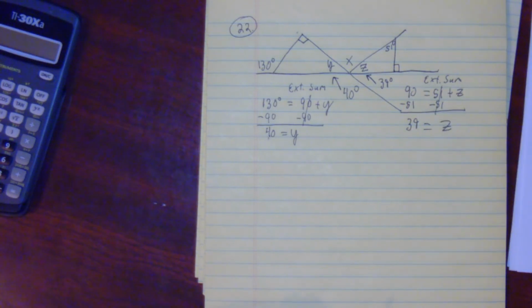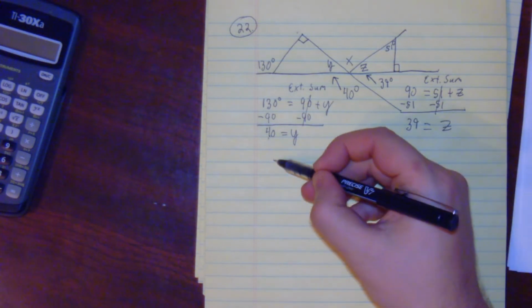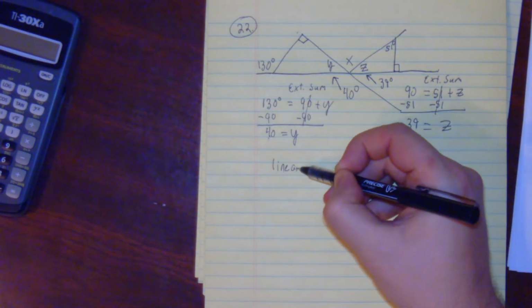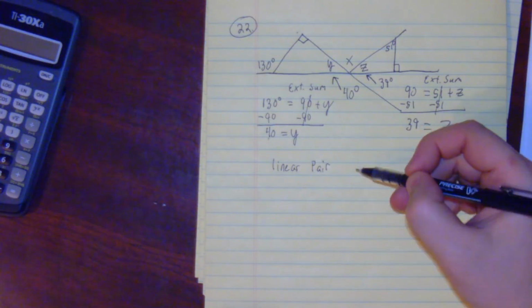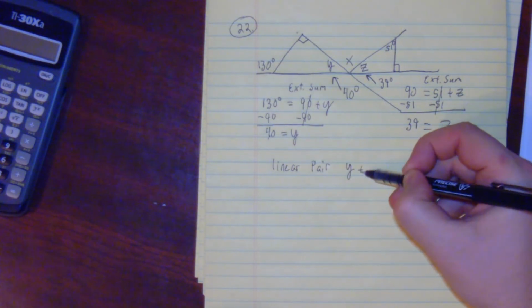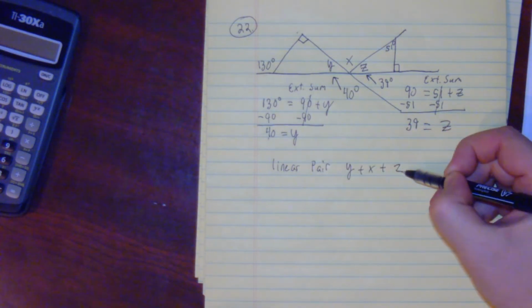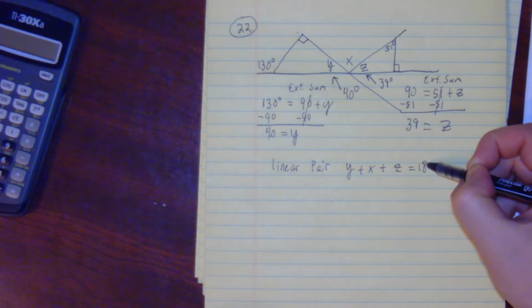We're looking for this complete answer, and to find this complete answer, we do need to figure out what x is, and that's the whole goal of this question. So to complete this answer, we do the following. We can see x, y, and z all make up an entire line, so we're just going to call this a linear pair. And go from there. We have y plus x plus z will equal 180.